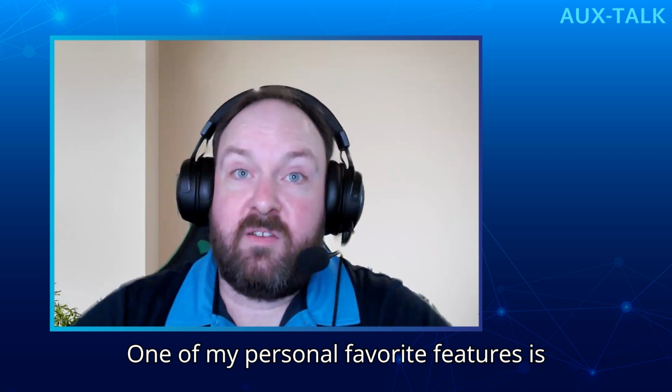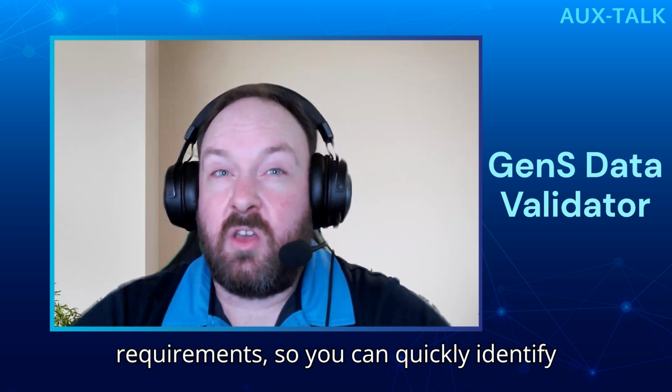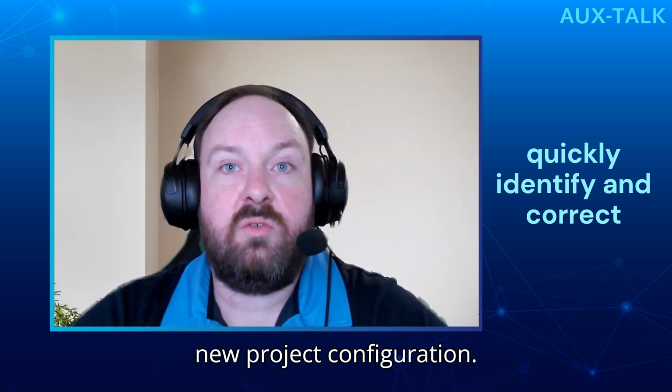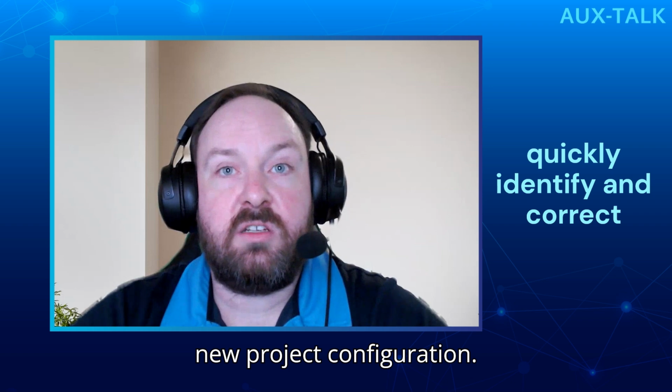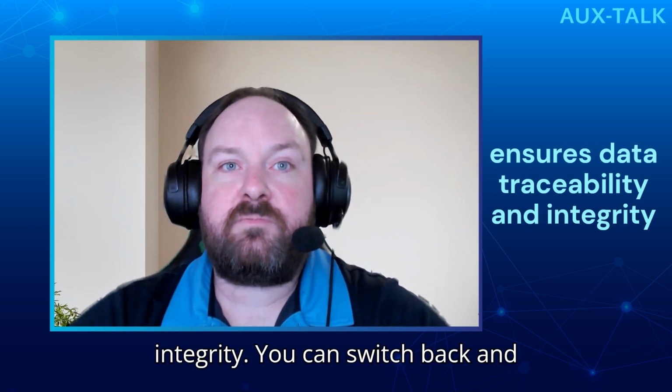One of my personal favorite features is the GenS data validator capability. It'll flag any fields that don't comply with the new standard formatting requirements, so you can quickly identify and correct any issues caused by adding a new project configuration. This ensures data traceability and integrity.